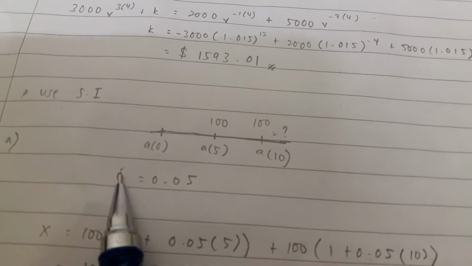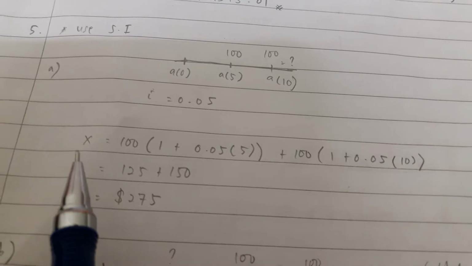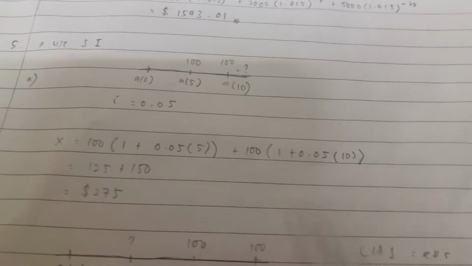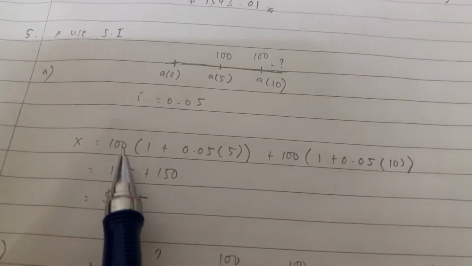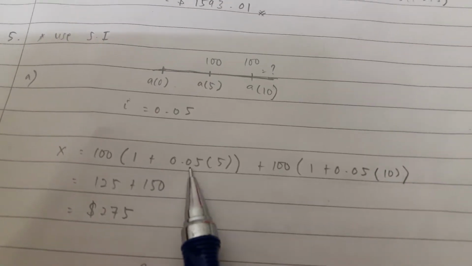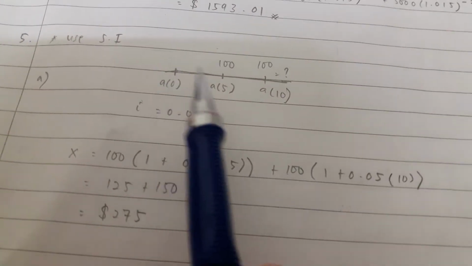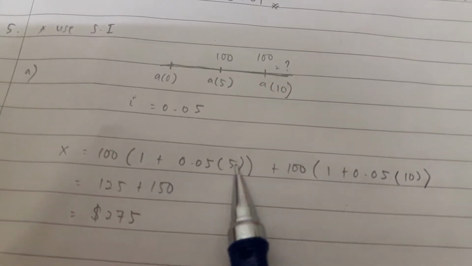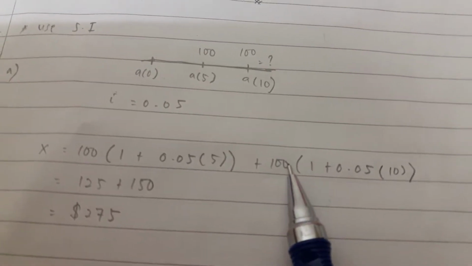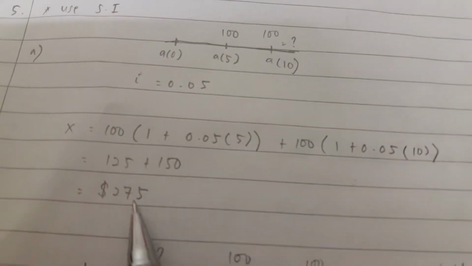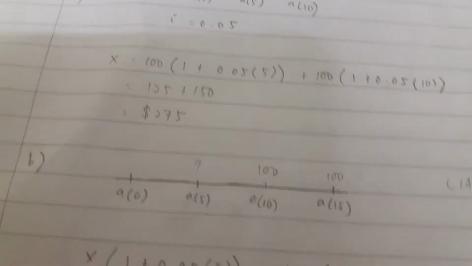We know that i equals 0.05, and to find the value we use the formula k equals 1 plus it. 100 from here, 1 plus 0.05 times 5. Then for this, the same as well, 100, 1 plus 0.05 times 10. Then you get the $275.